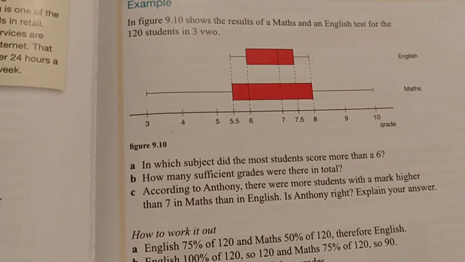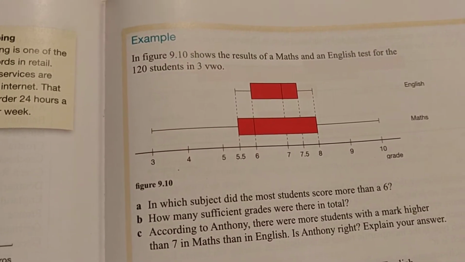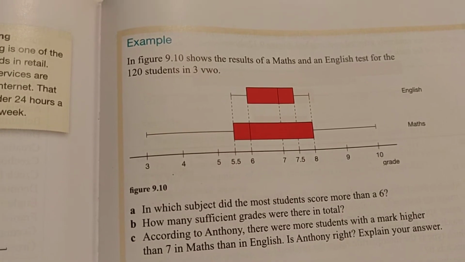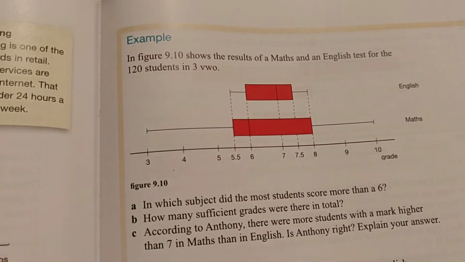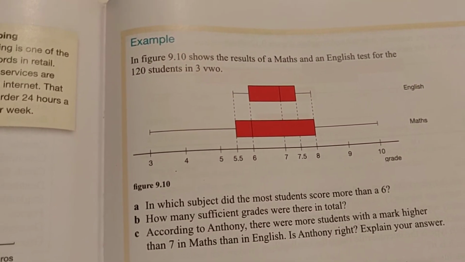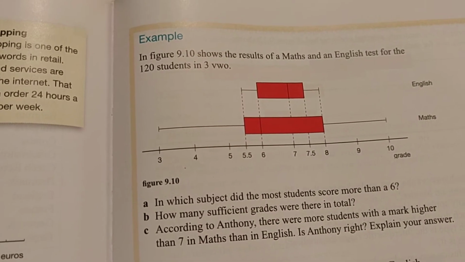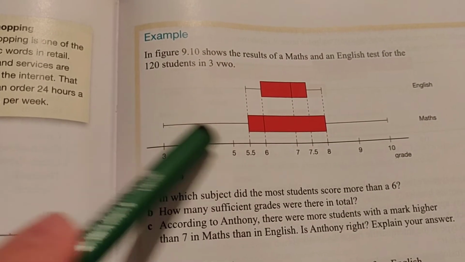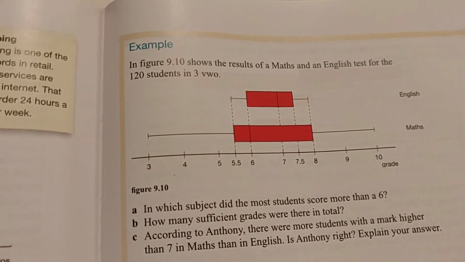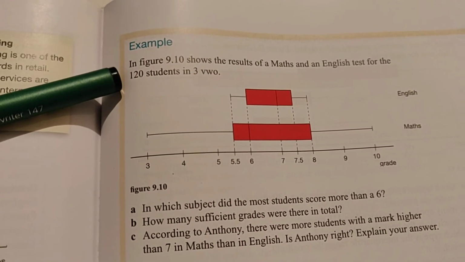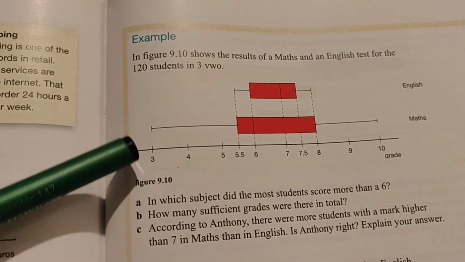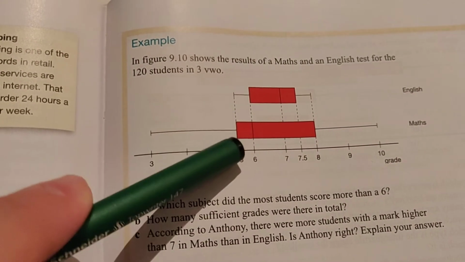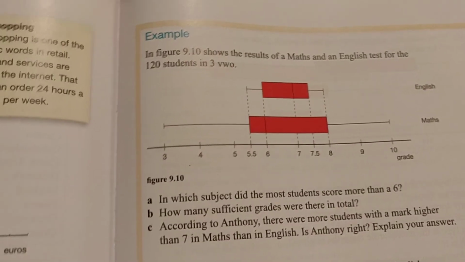So I want to say something more about a box plot, and for that I'll just take a look at a random question. Here we have one. Well, this is actually an example. It says here, the results for maths and English are shown for 120 students in 3VWO. And here we see the box plot for English, and here we see the box plot for maths. Now what a box plot does, it cuts all the data in parts of 25%. So from here till there is 25% of all people. So in this case, there will be 30 students. So that means that 30 students had a mark between the 3 and the 5.5, which is pretty bad.